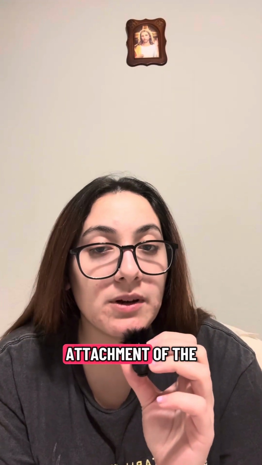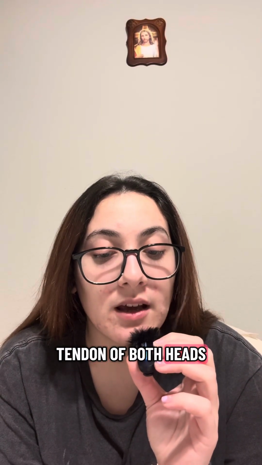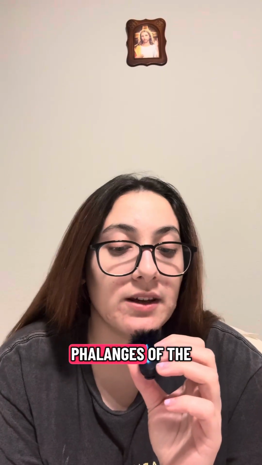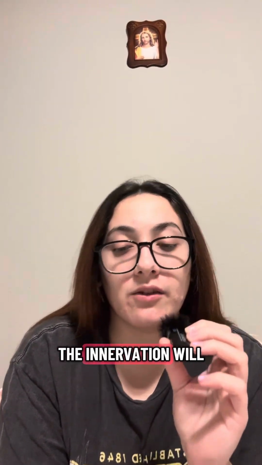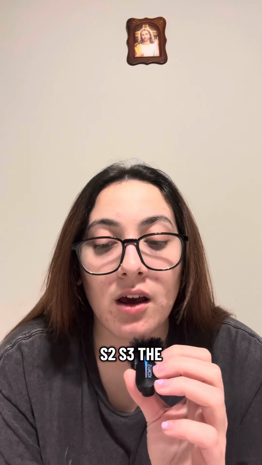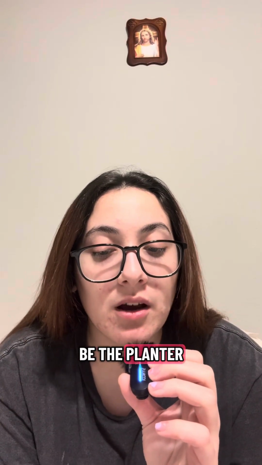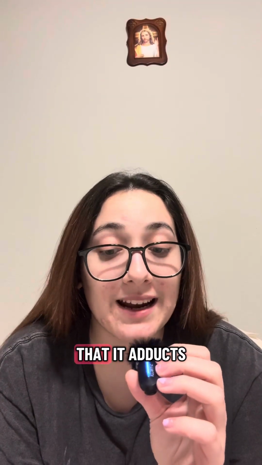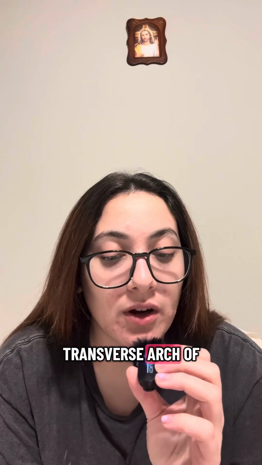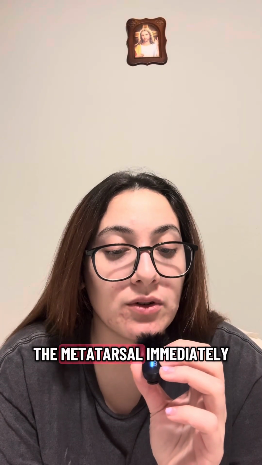For the distal attachment of the adductor hallucis, it'll be the tendon of both heads attached to the lateral sides of the base of the proximal phalanx of the first digit. The innervation will be the superficial branch of the lateral plantar nerve, S2, S3. The blood supply will be the plantar metatarsal arteries. The action is that it adducts the first digit and assists in the transverse arch of the foot of the metatarsal medially.